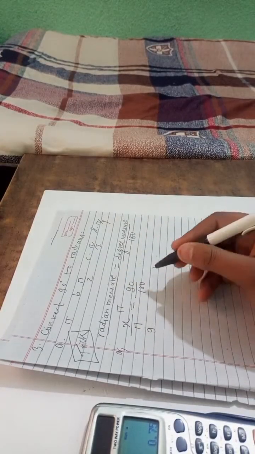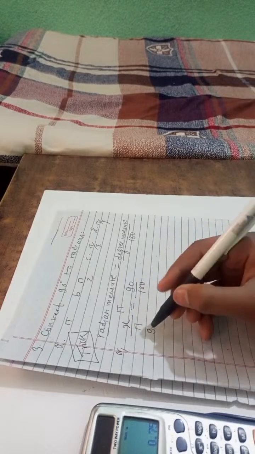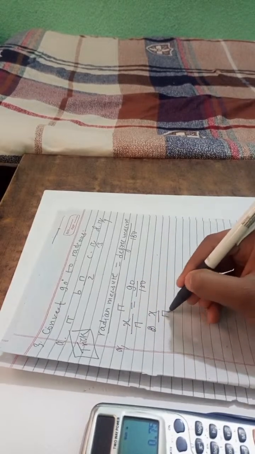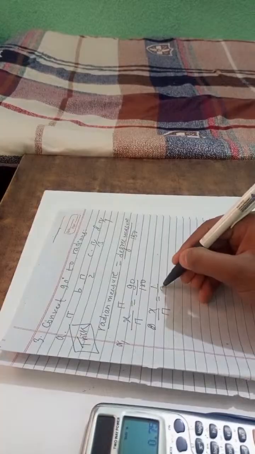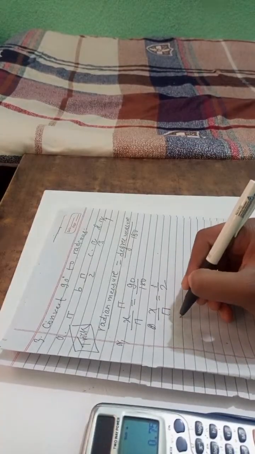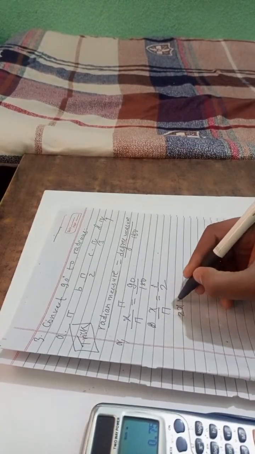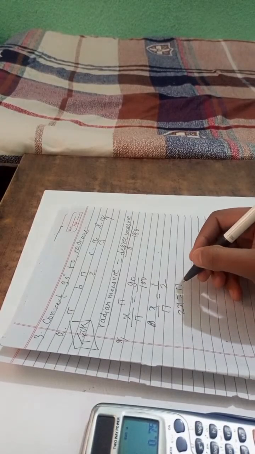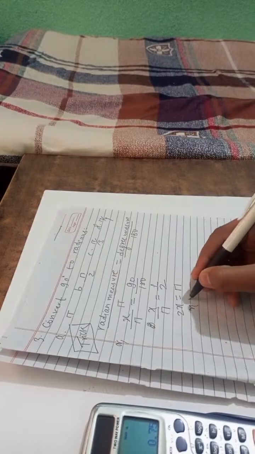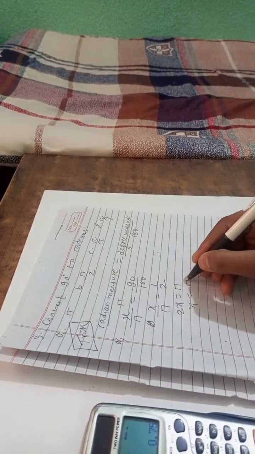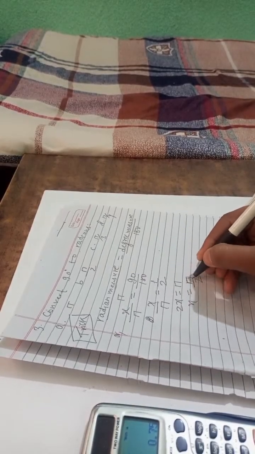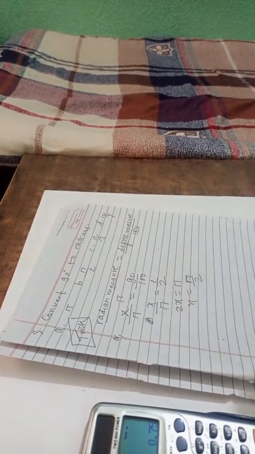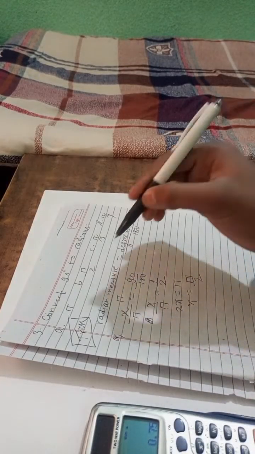So x by pi is equal to 1 by 2. So 2x is equal to pi, and x is equal to pi by 2. This is the option that goes on B.